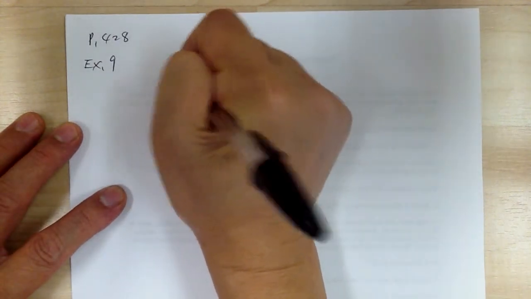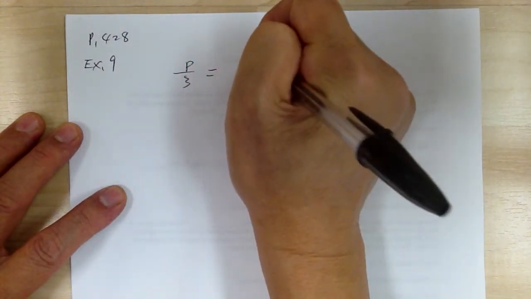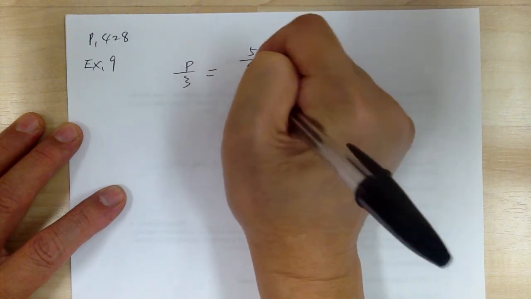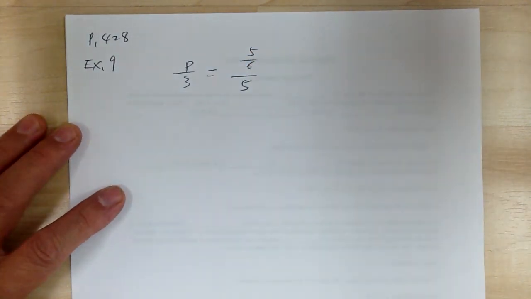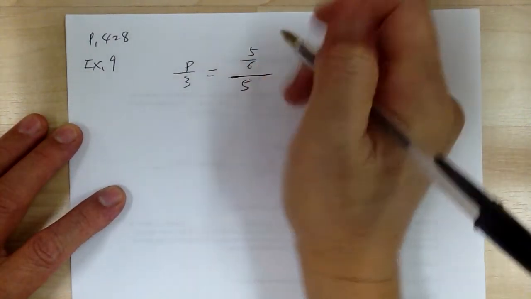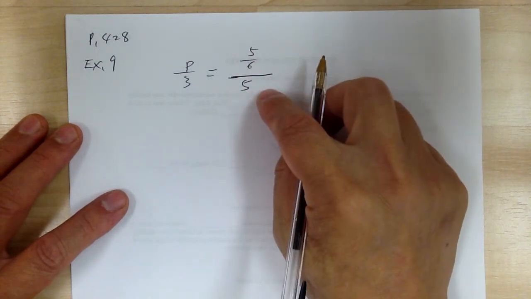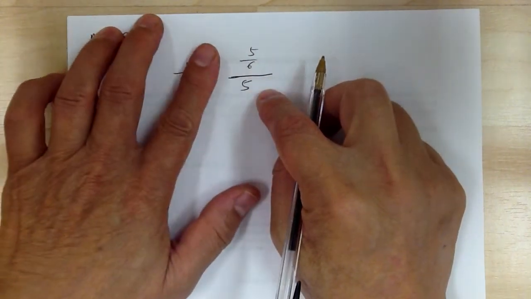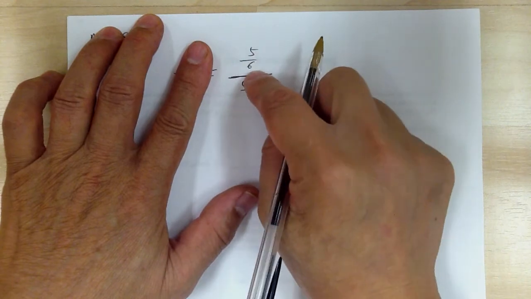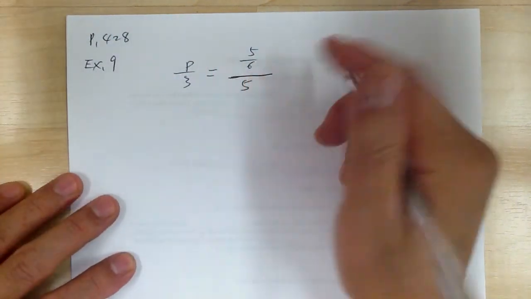So you have p over 3 equal to 5 over 6 over 5. Now this is a complex fraction. There are a couple ways you can do this. You can simplify this side first, but you don't have to, okay? You just do the cross multiply.